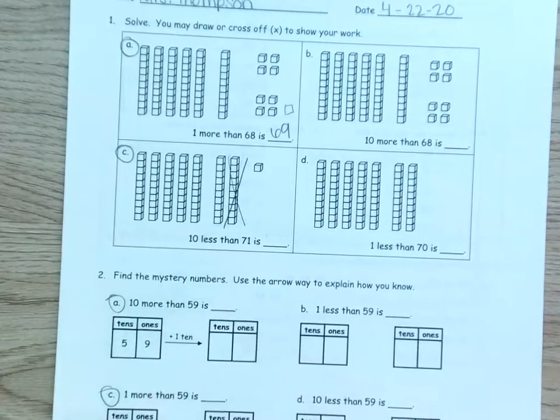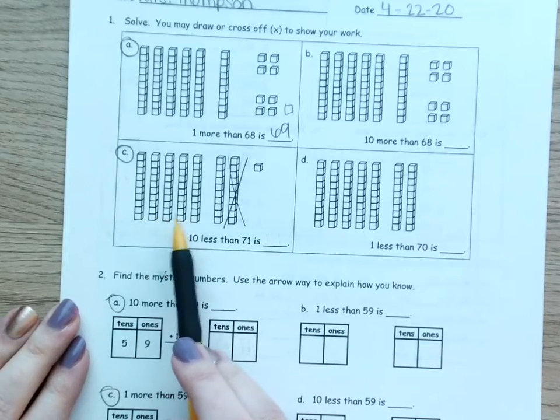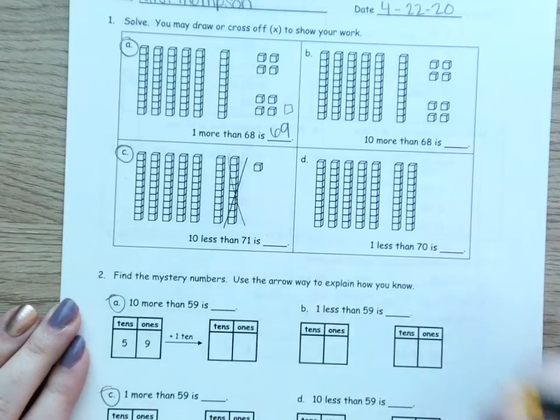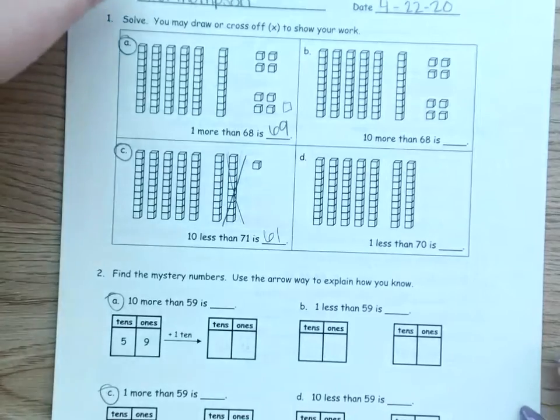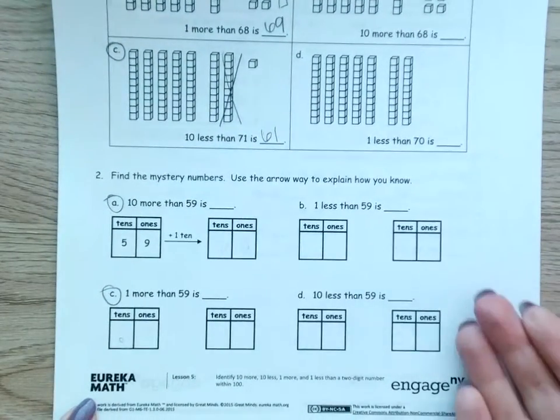So now I need to figure out how many I have. It says 10 less than 71. So I'm going to count them up. 10, 20, 30, 40, 50, 60, 61. There we go.